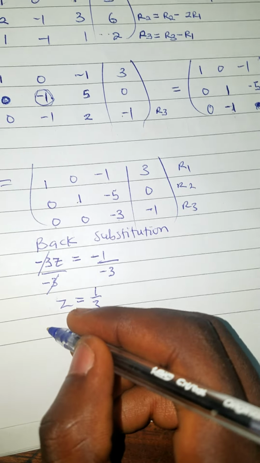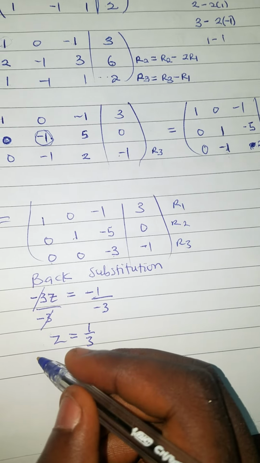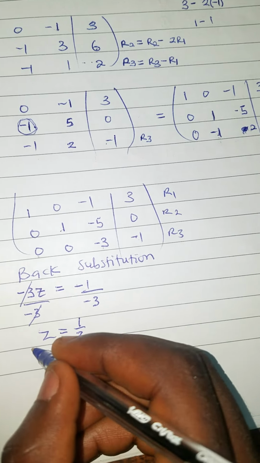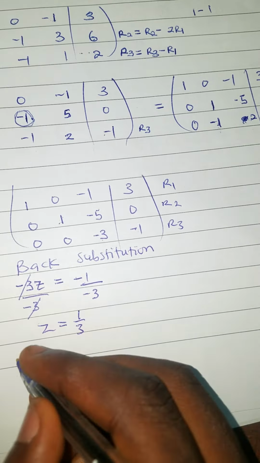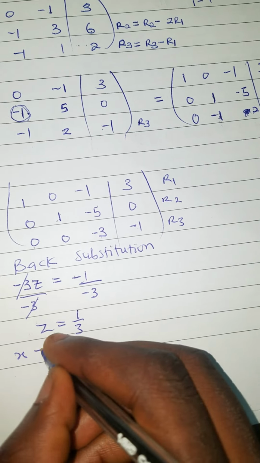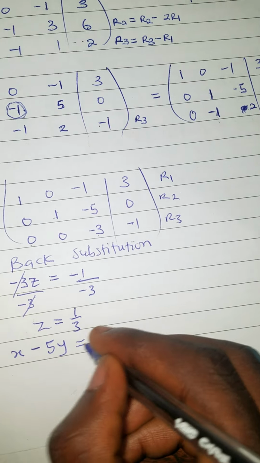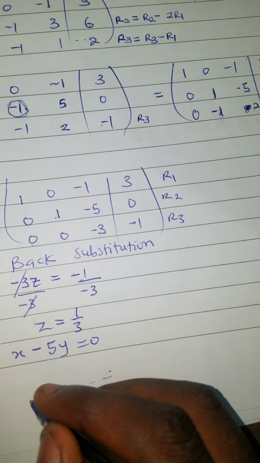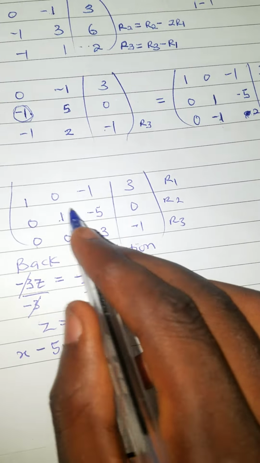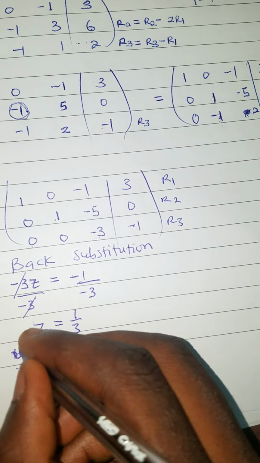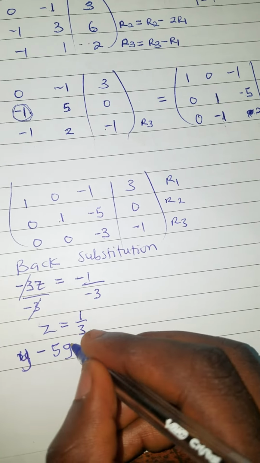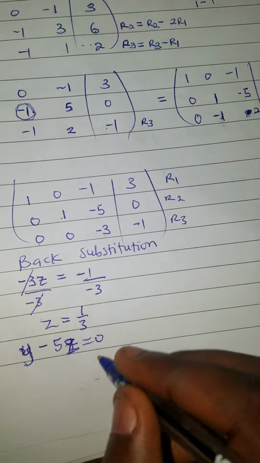So the next thing is this is 1y, which is y minus 5z equal to what? 0. Oh, sorry, this is y, not x. So it is what? Y minus 5z is equal to 0.